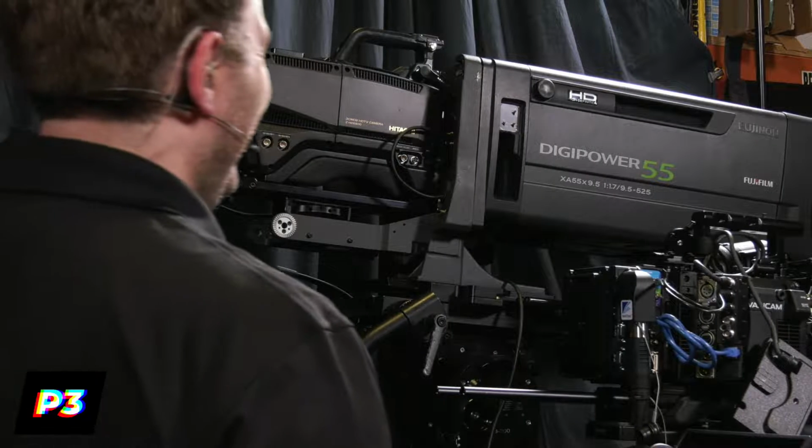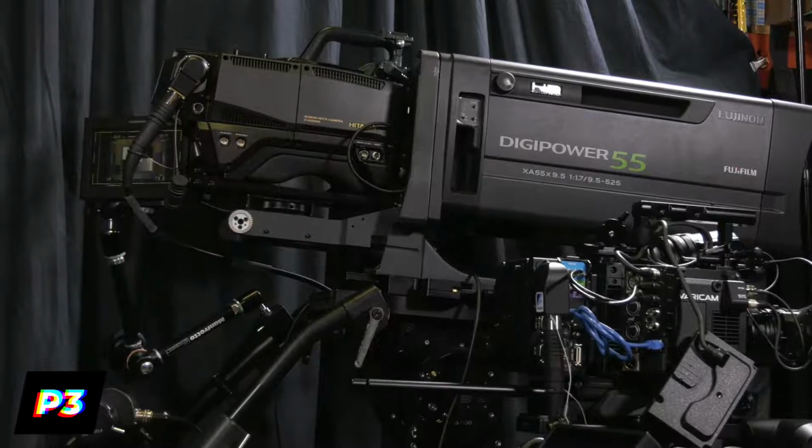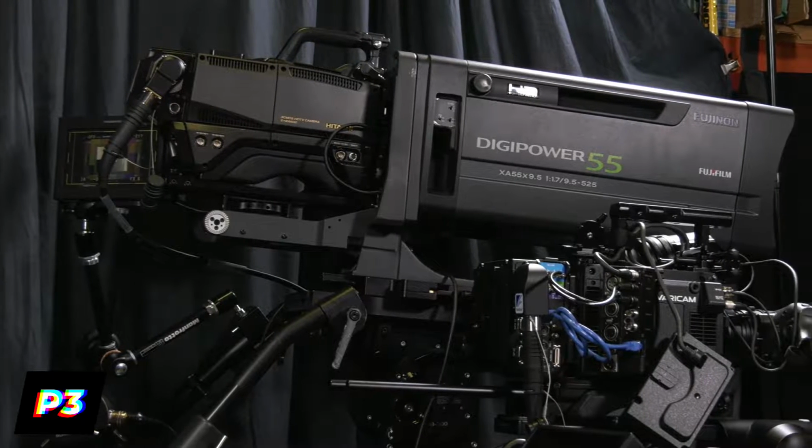I'm done buying converters. I did see there was a YouTube video. We'll go into that next week. The converter that we have to mount the VariCam to the Digipower 55 is not for the faint of heart, but it looks phenomenal, so it's definitely worth every penny.